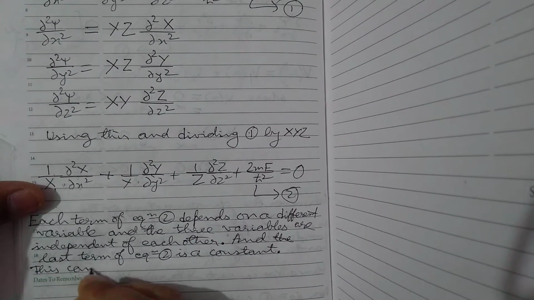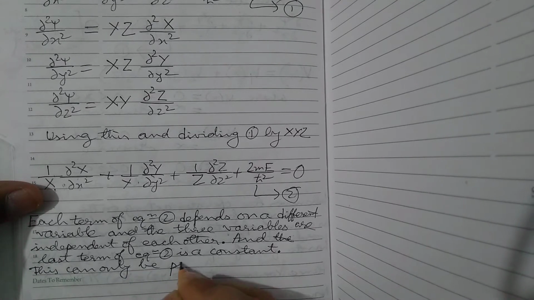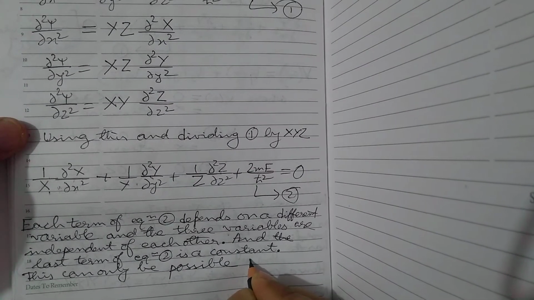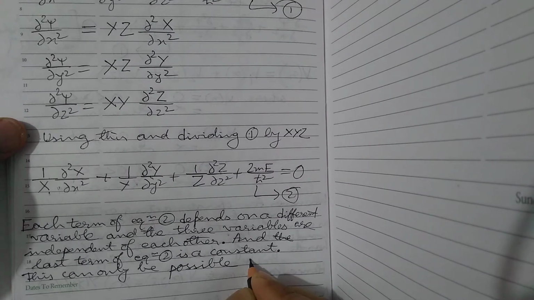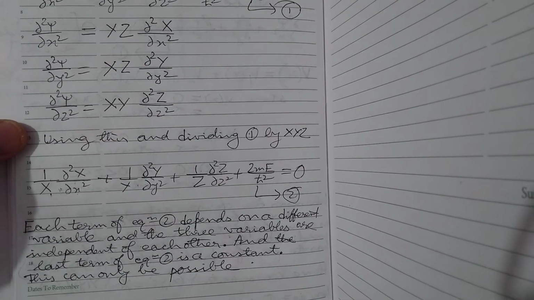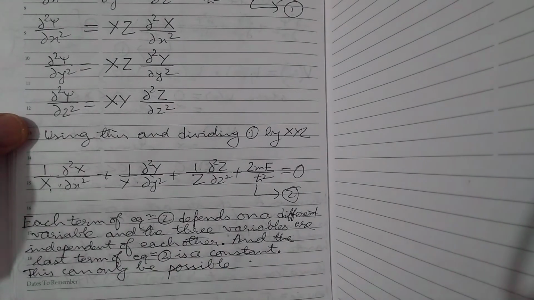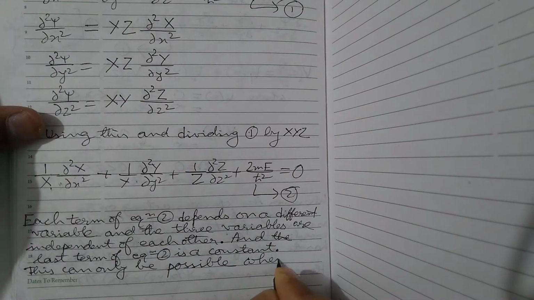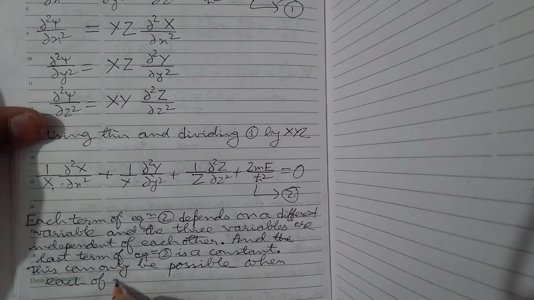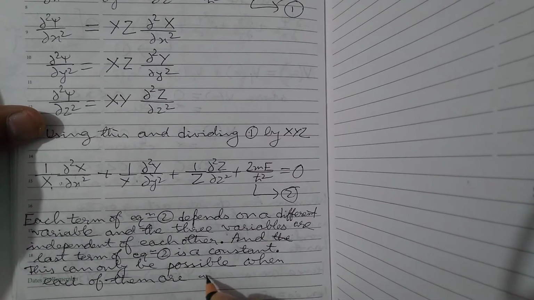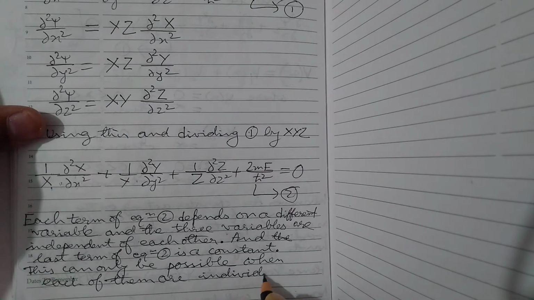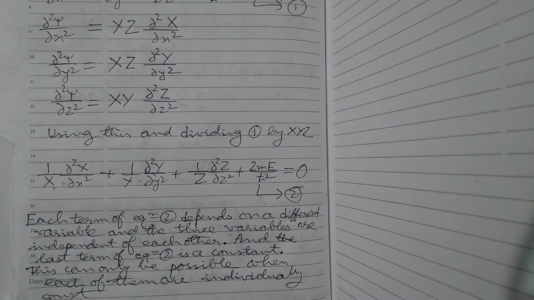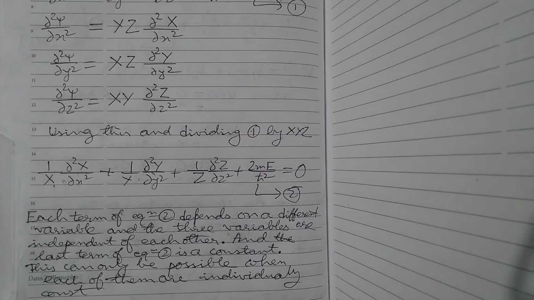This can only be possible when each of them is individually constant.